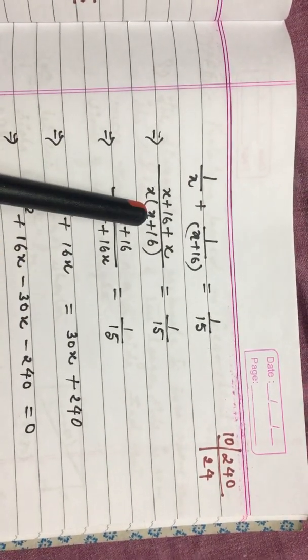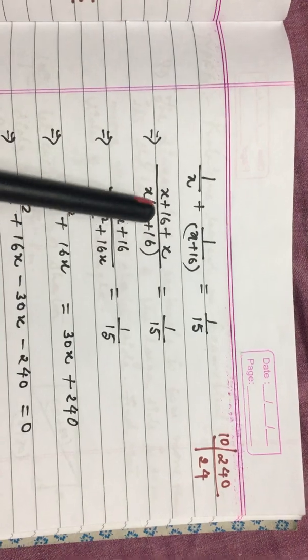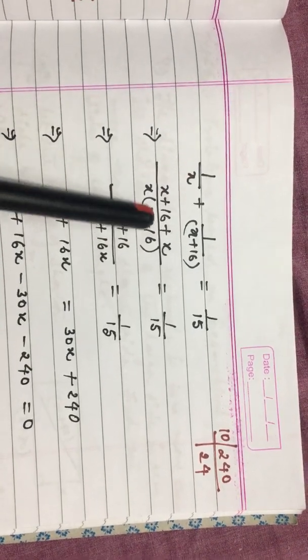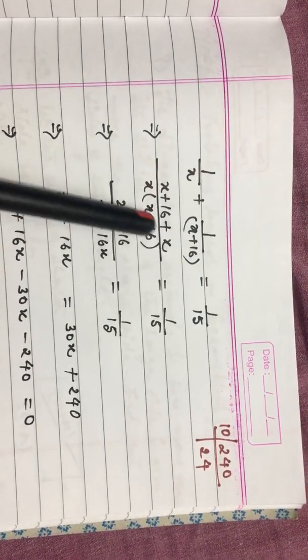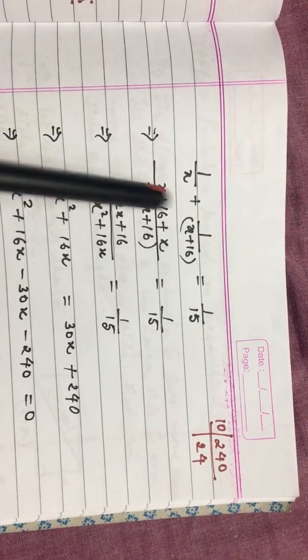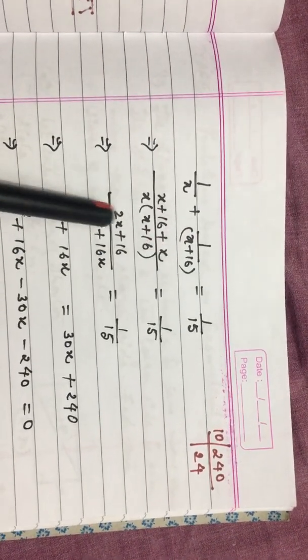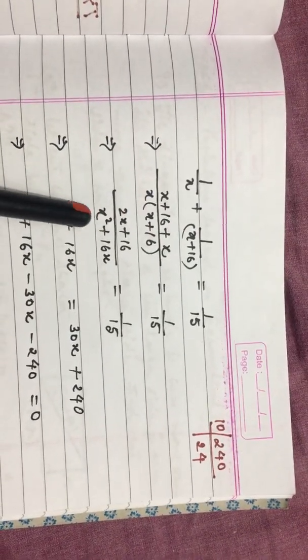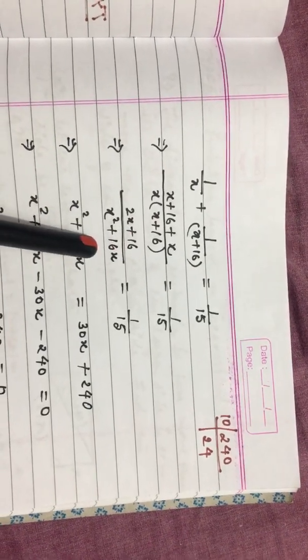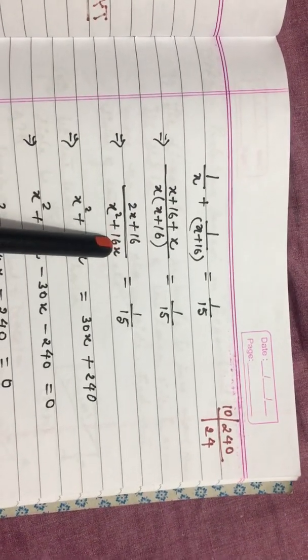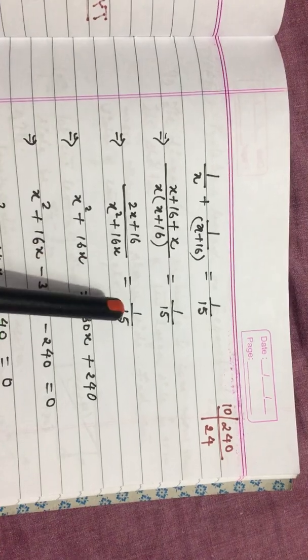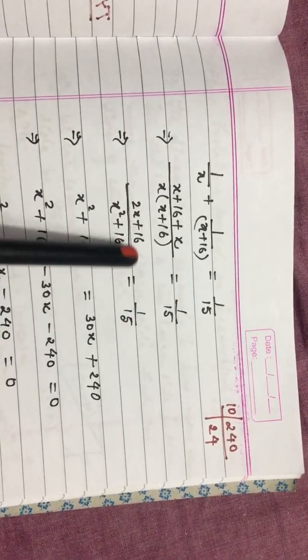By taking the LCM, the product of the denominators, this term divided by X, X cancels, X plus 16 one X plus 16. X plus 16 divided by this, X plus 16 cancels, X ones are X, X plus X is 2X plus 16, and X into X is X square and X into 16 is 16X. Now cross multiplying, X square plus 16X, ones are X square plus 16X, 15 twos are 30X and 15 sixteens are 240.